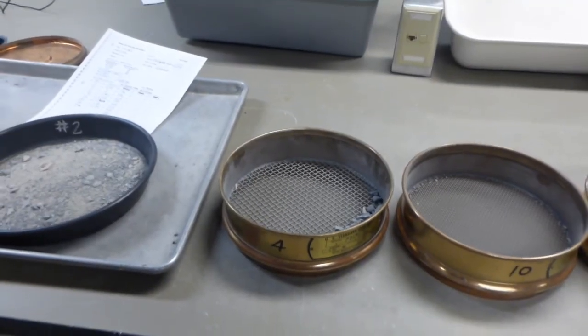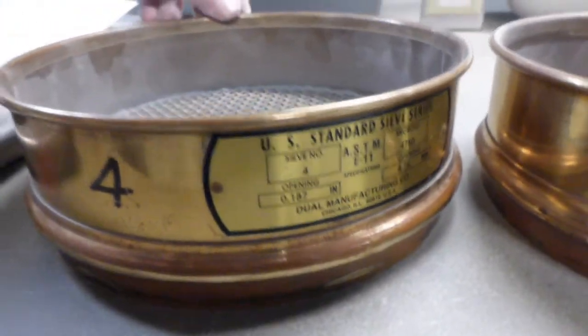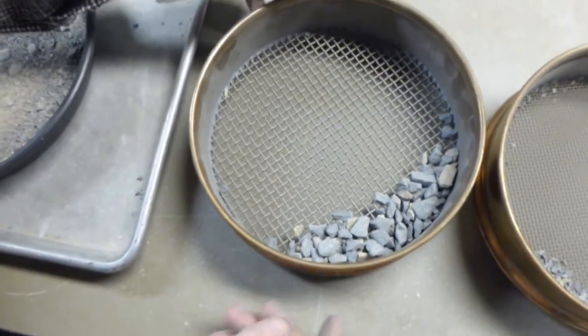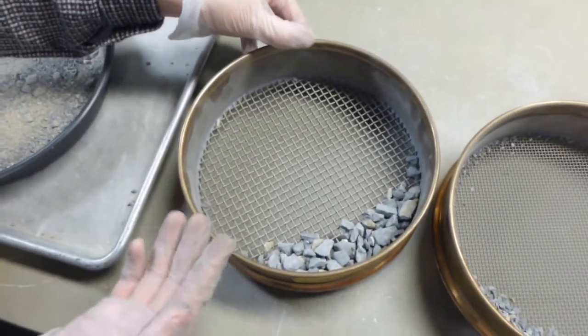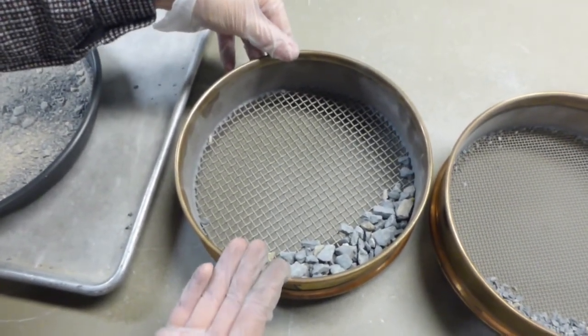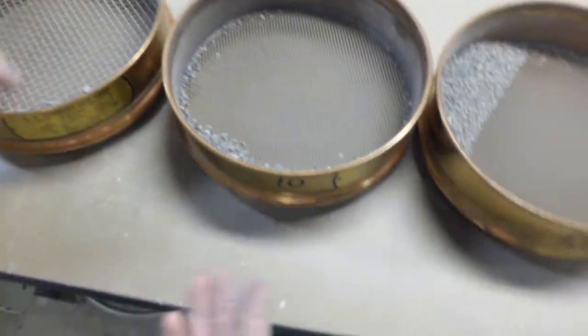Now we are going to show a plan view of the sieves and what's retained on the top. Here we have sieve number 4, and there is gravel retained on the top. This is one of the key sieves we talked about that represent the boundary between gravel and sand. We can see the beginning of the sand in sieve number 10.